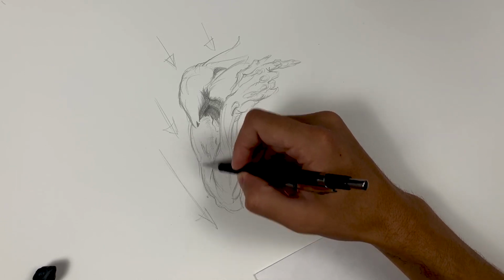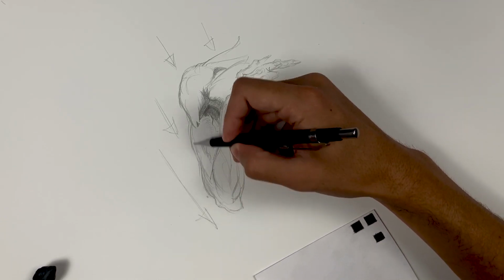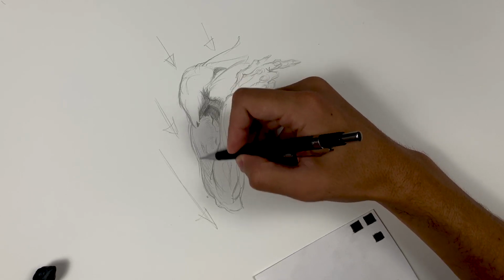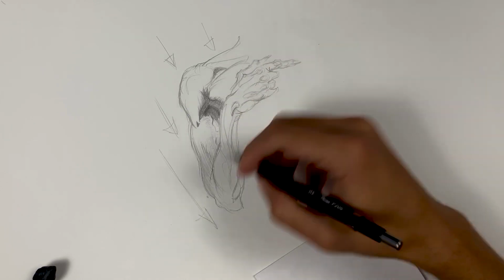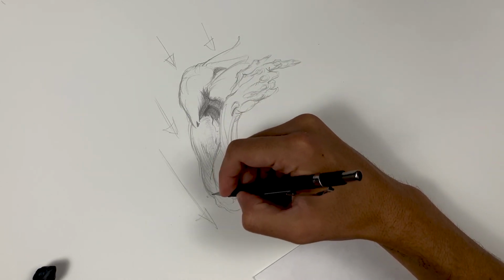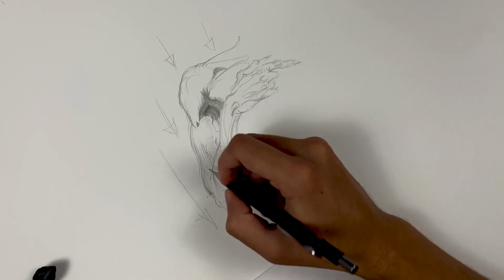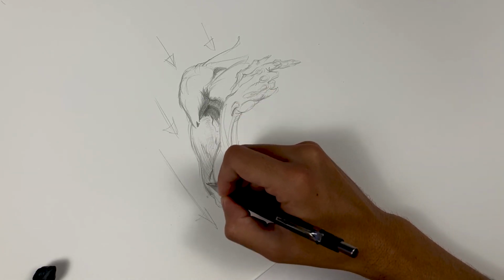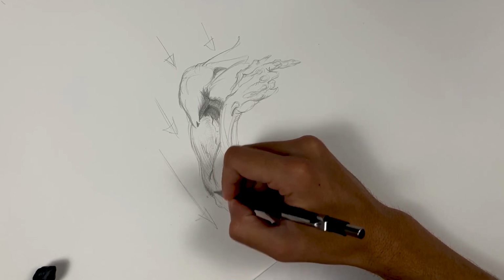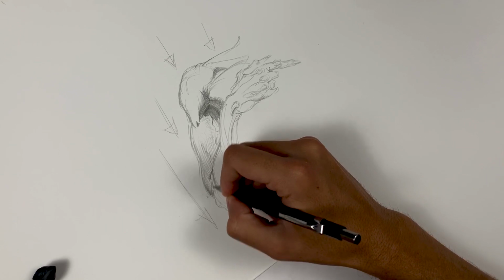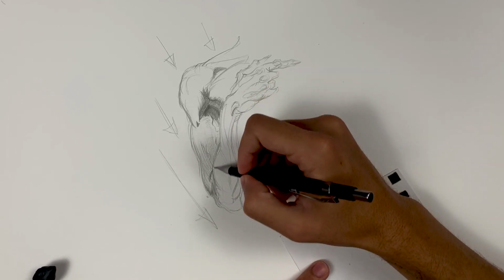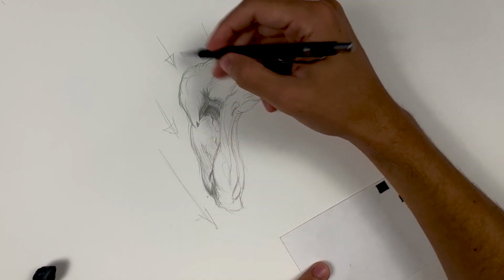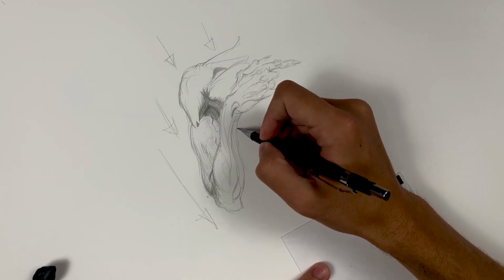So let's drop our hatching in to indicate that falloff. And then let's pick some spots down here to get some true shadow. You can have it poke up into that wrinkle there. And then let's have this part of the forearm catch light again. And then let's plunge a lot of this forearm into shadow.